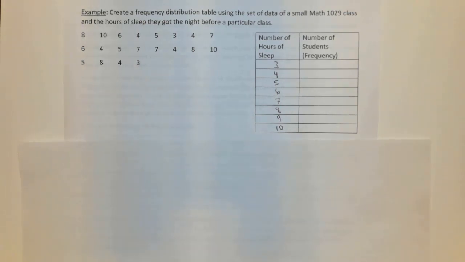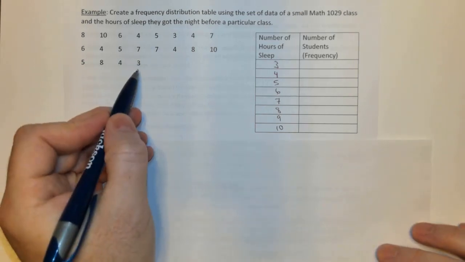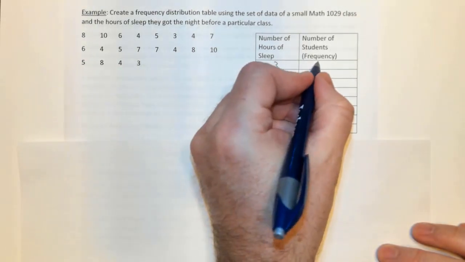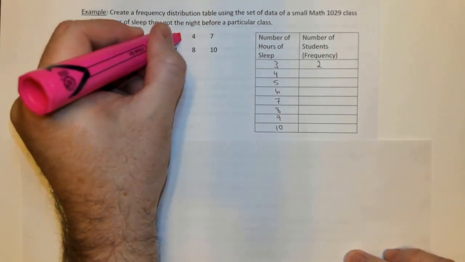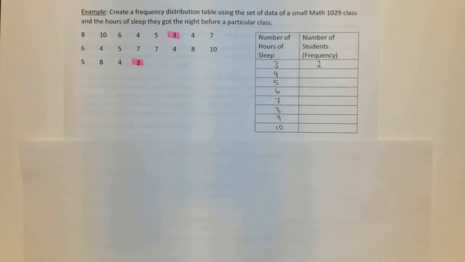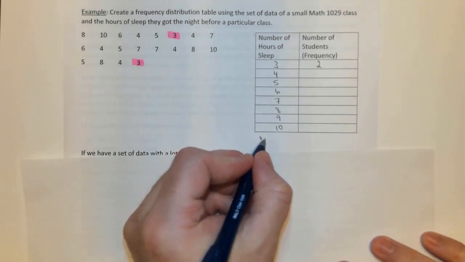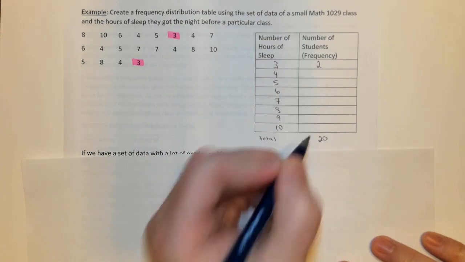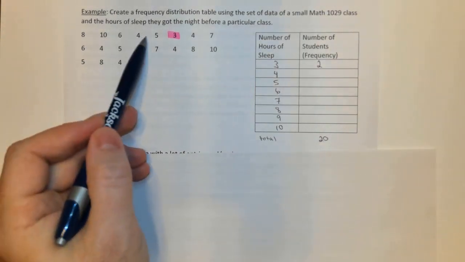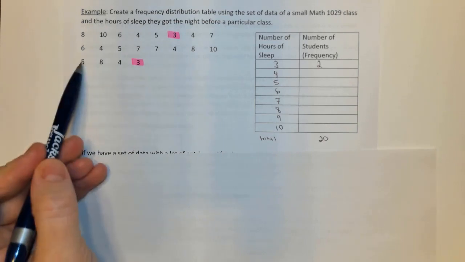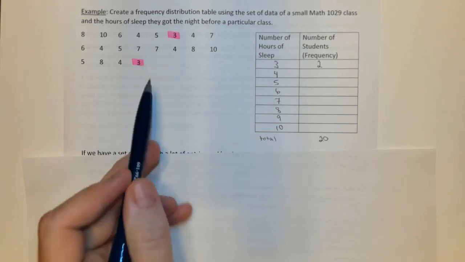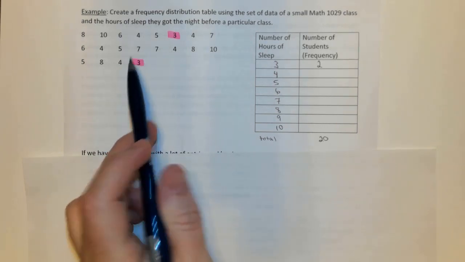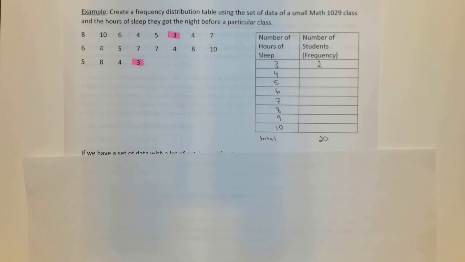Now, what we're going to do is put the frequency. So how many times does 3 show up? 3 shows up twice. I recommend circling or highlighting or underlining the numbers as you go along. We know at the end of the day, when we finish this, we should have a total of 20. So we know we have 20. And as I go through, I like to highlight or circle so I know what I've covered, especially when we have a larger data set.